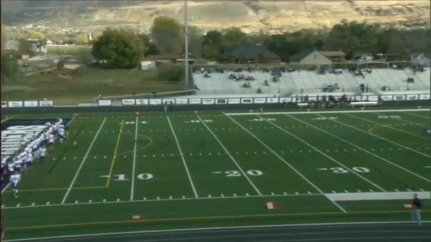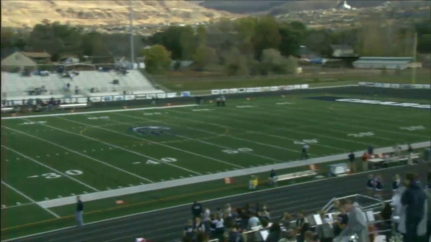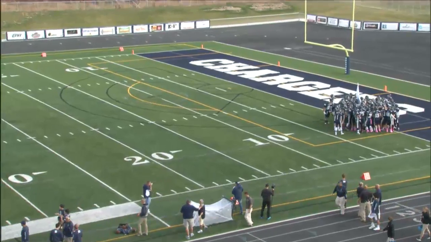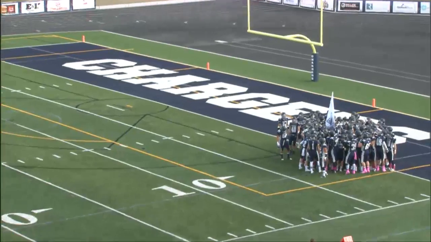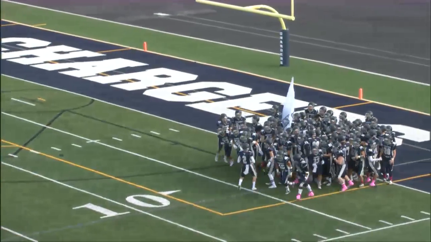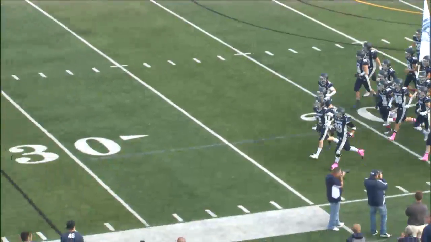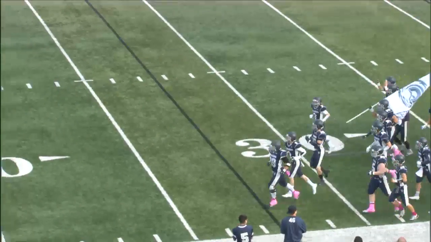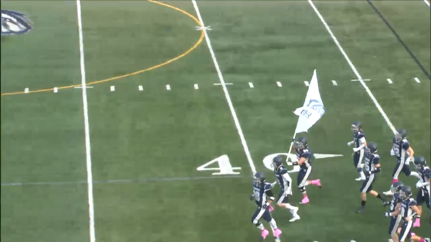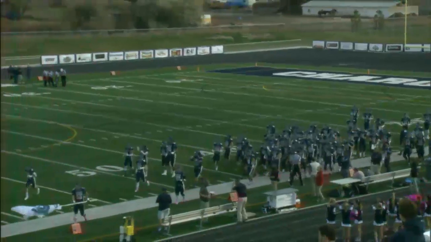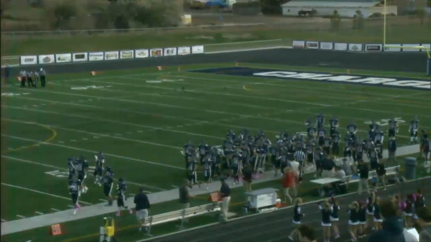Chargers are on the field, and it looks like we are about 5 minutes away. We are 5 minutes and 30 seconds away from the start of this contest.